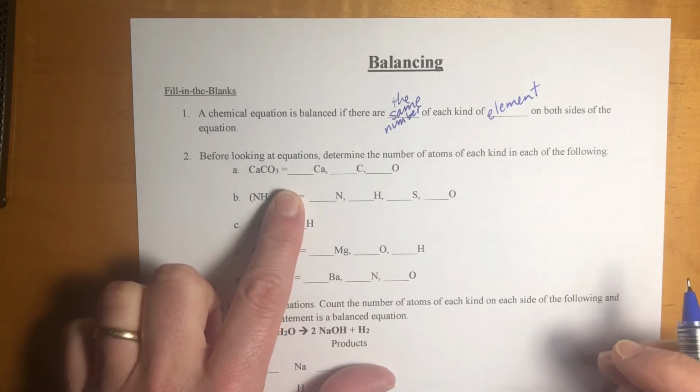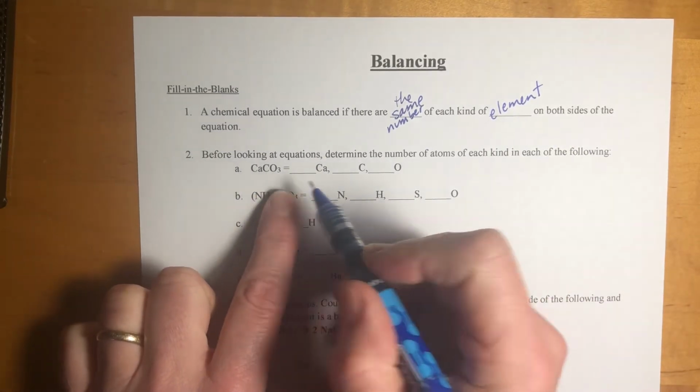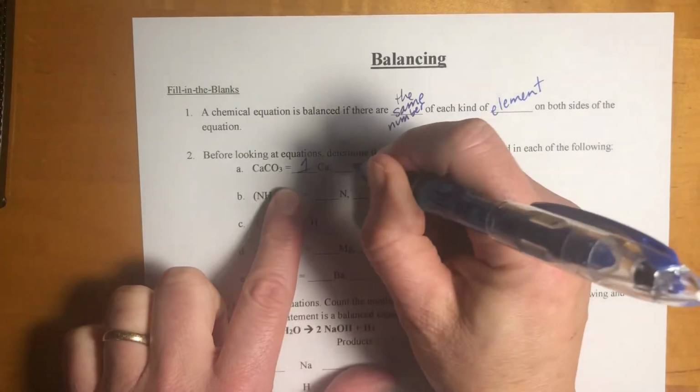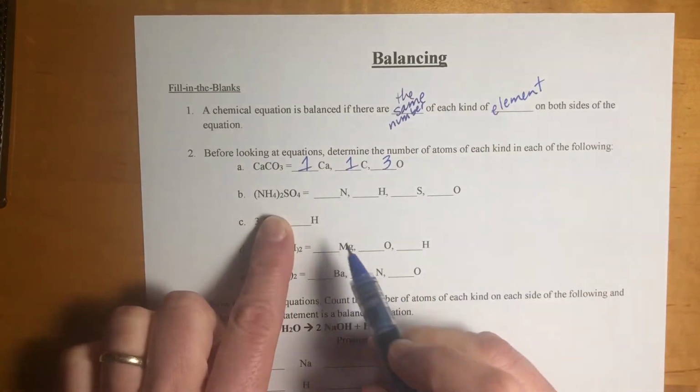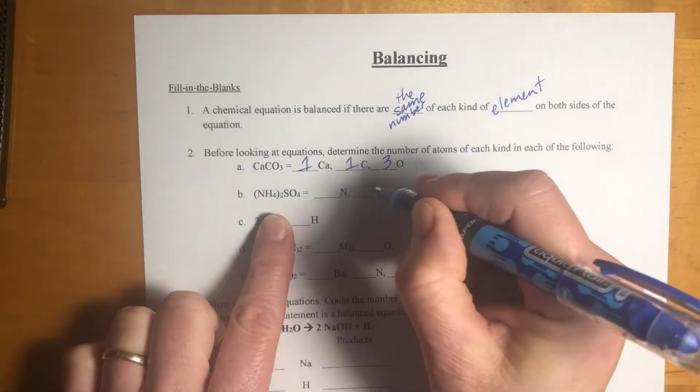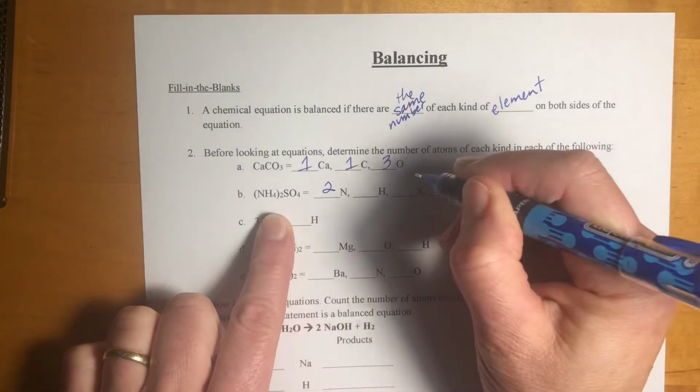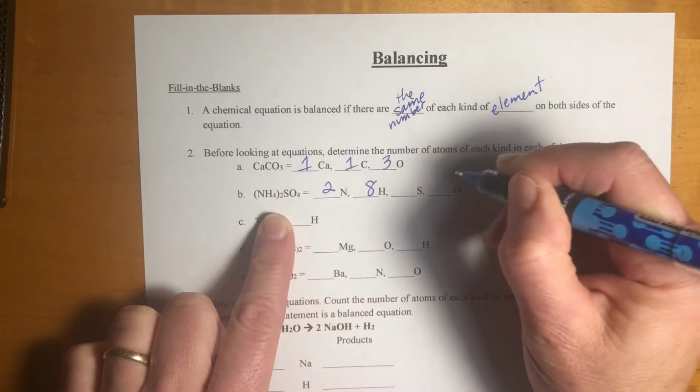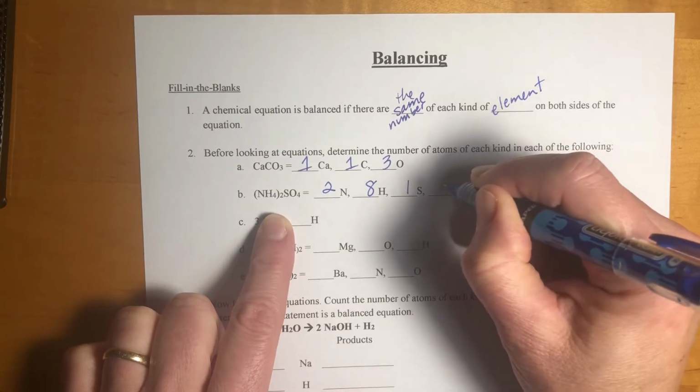So first of all, you better be able to count. If we look at this calcium carbonate, there's 1 calcium, 1 carbon, and 3 oxygens. Ammonium sulfate, there's 2 nitrogens, 8 hydrogens, 1 sulfur, 4 oxygens.